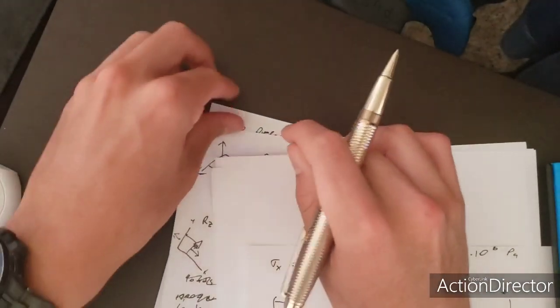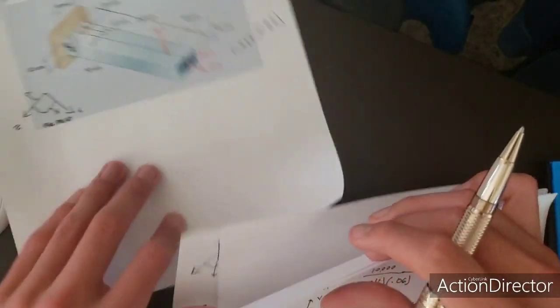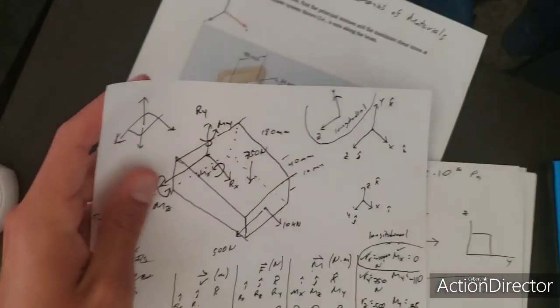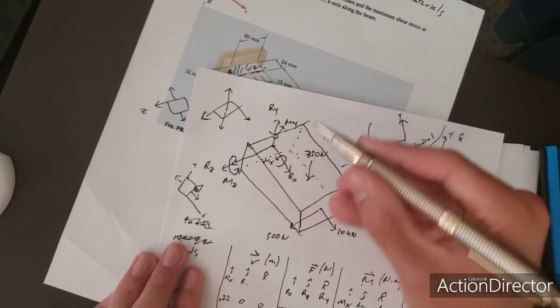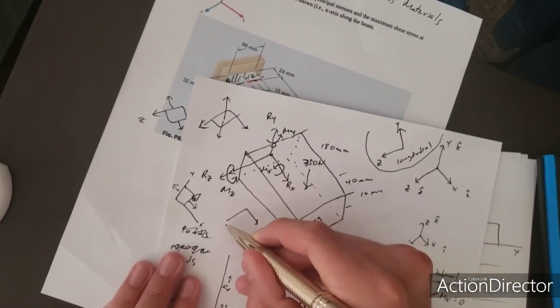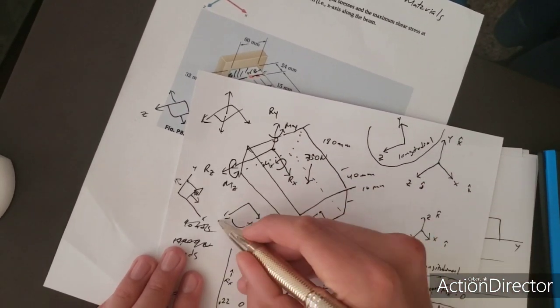So if we locate my moment, where is it? My moment is here. And if you look at this one, where is it acting about? It's acting about, if we just maybe expand this a little bit more, the ZX plane.